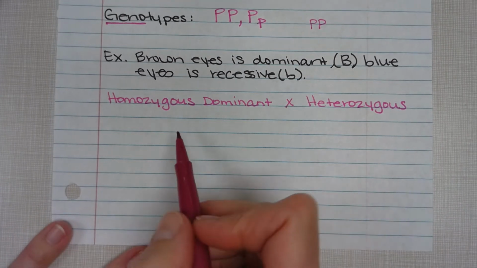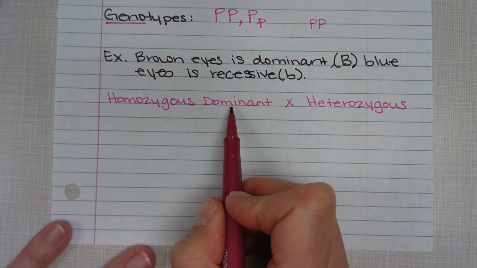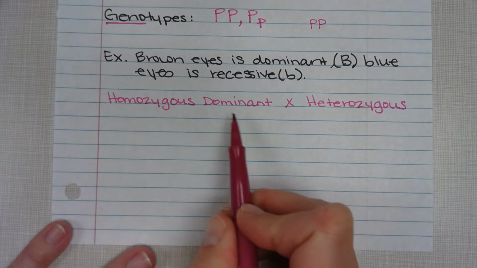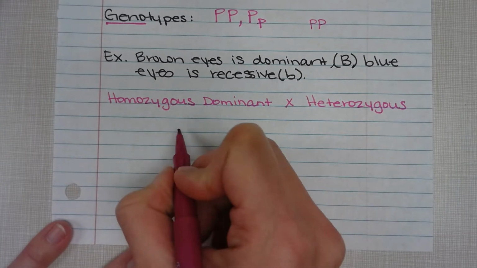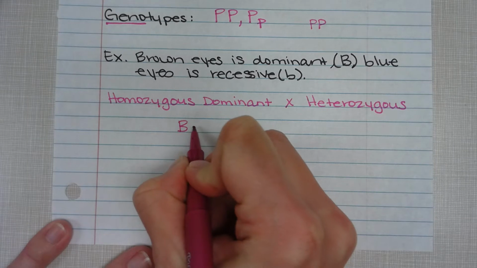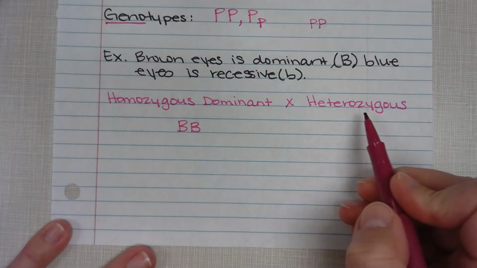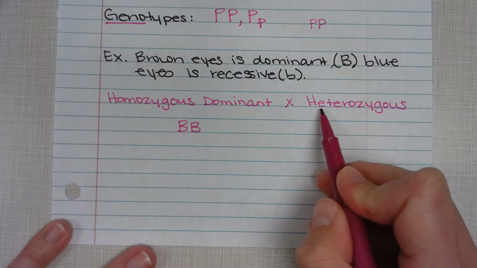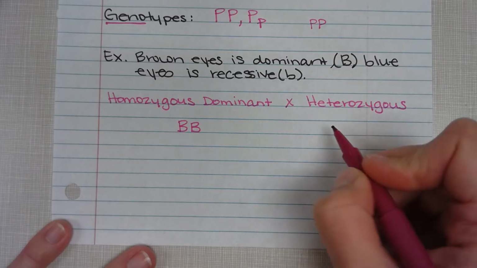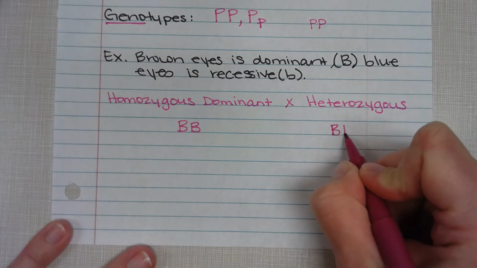So first you just break it up. Homozygous dominant. Homo meaning same, dominant meaning capital. So I must have two capital B's to represent homozygous dominant. Crossing with heterozygous. Hetero means different, right? So one of each. Big B, little b.